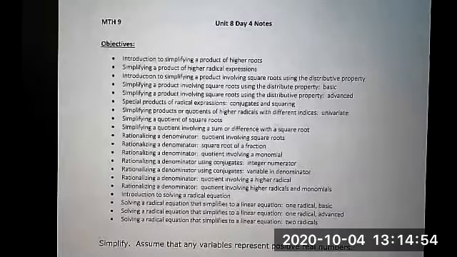All right, so this is Unit 8, Day 4 notes. These are the objectives. There are quite a few objectives. Some of these problems and solving these problems can get very lengthy, but we are going to muster through and have the strength to finish the problem and do what we got to do to make it so that it's following the rules and getting the correct answer.